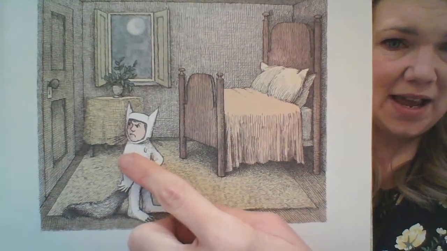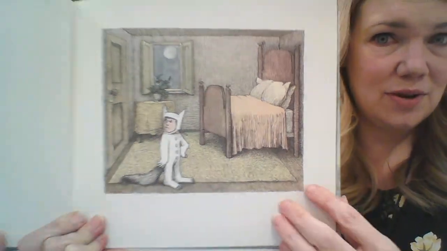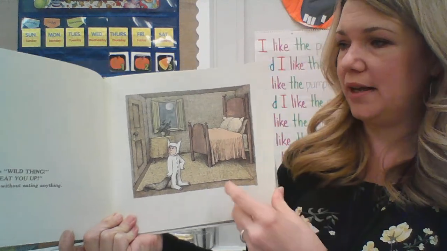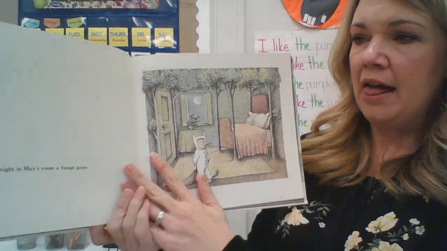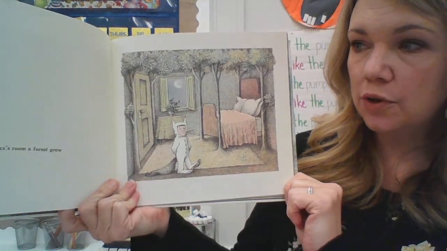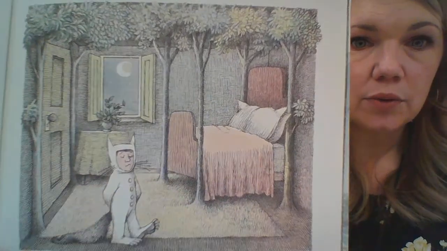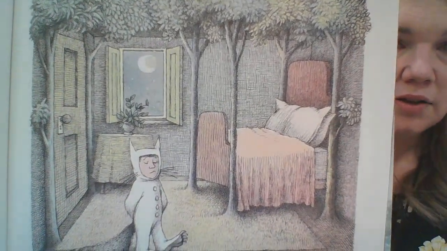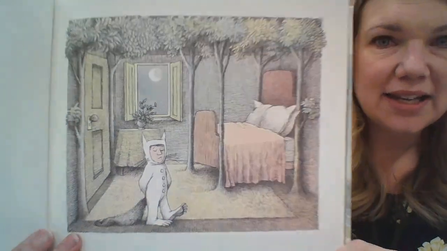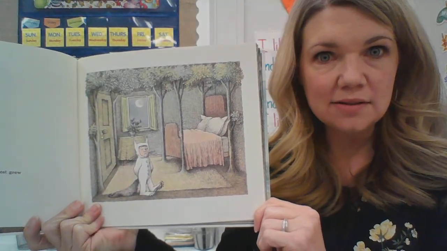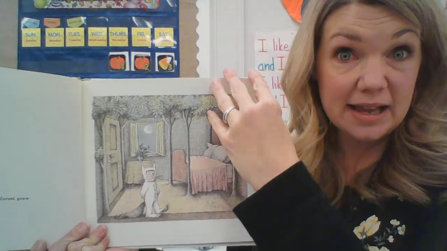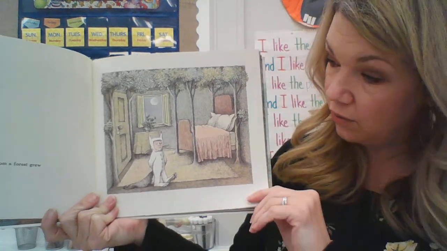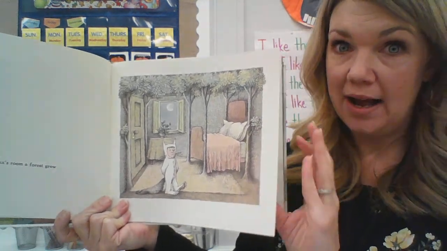No, look at his face. He doesn't look too happy about how things are going. That very night in Max's room, a forest grew. Whoa! Can trees grow in bedrooms? Maybe in a potted plant. I don't think they can just sprout from the ground.